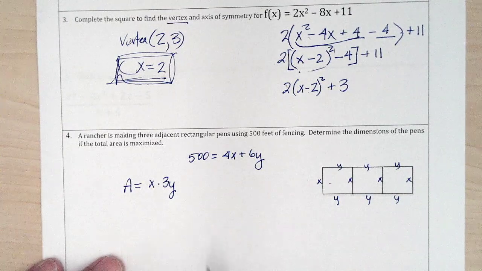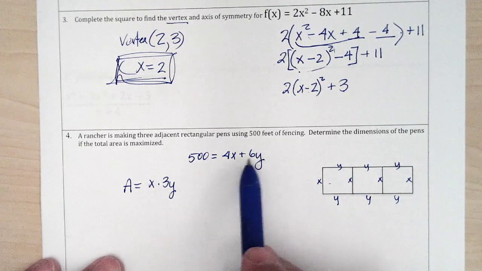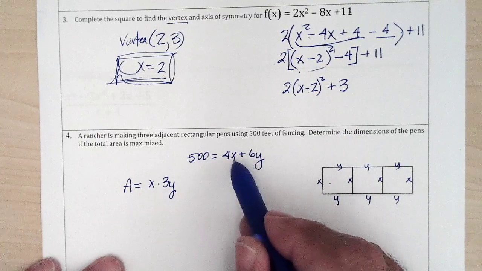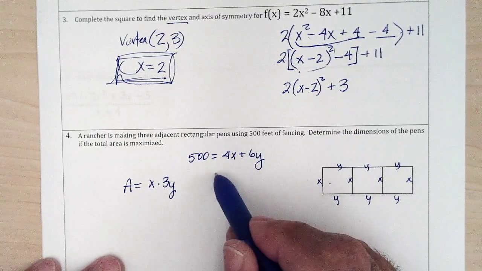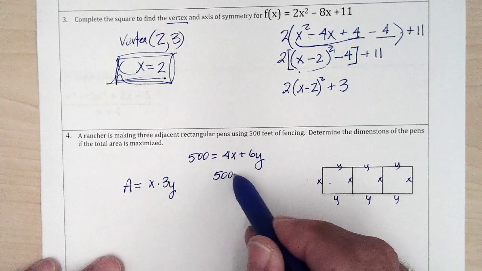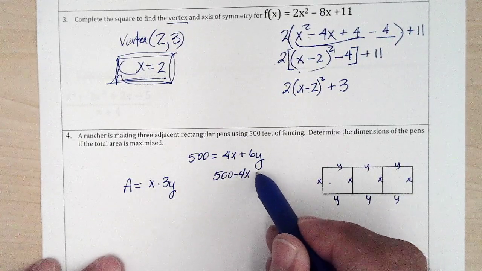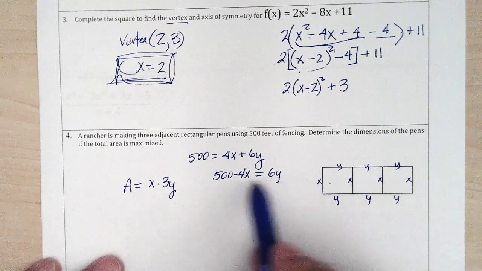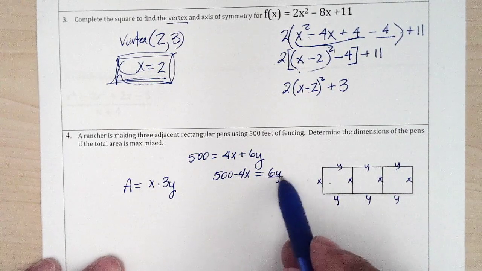Now, if I want to make this a function of just x, I'm going to solve for y. So if I solve this for y, I'm going to subtract 4x from both sides. And then I'm going to divide by 6.